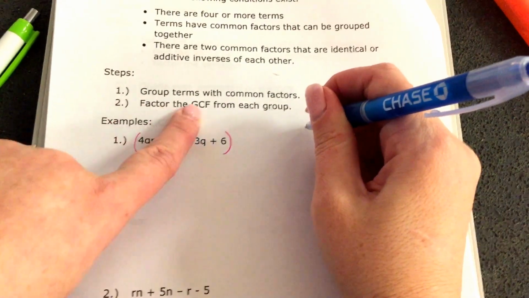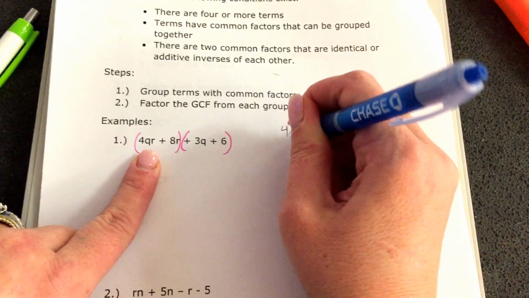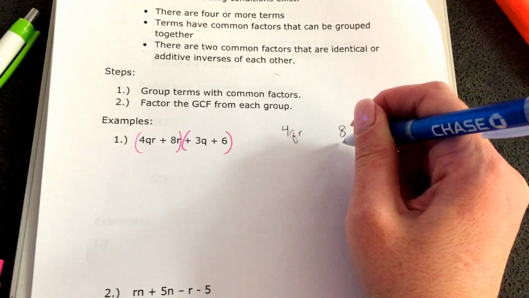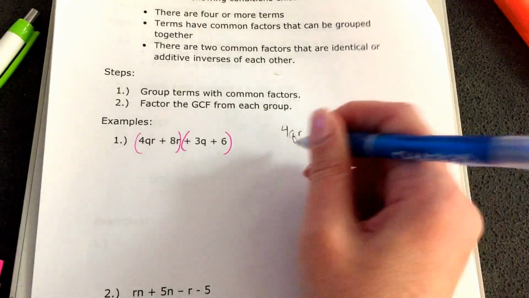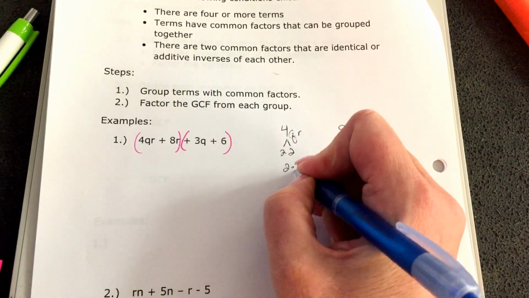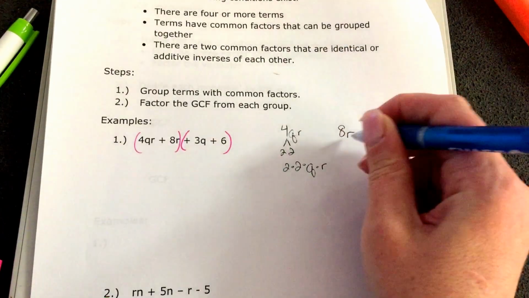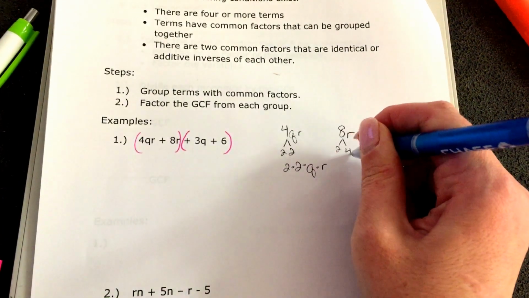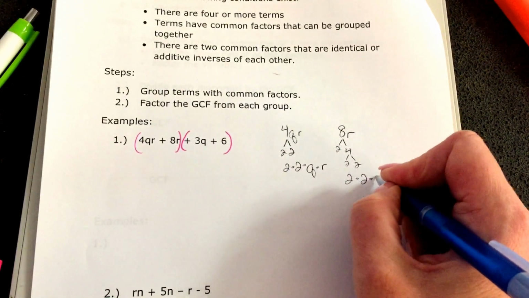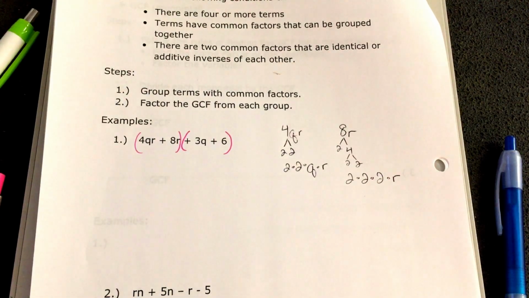What we're talking about with factoring the GCF, the first thing I'm going to do is factor 4QR, and then I'm going to factor 8R. If I factor this, 4 is 2 and 2, so I have 2 times Q times R. And over here, 8 can be factored into 2 and 4, 2 and 2: 2 times 2 times 2 times R. So now what do I have in common?